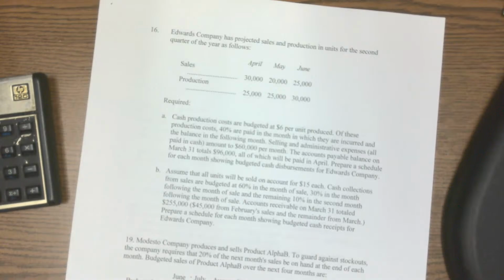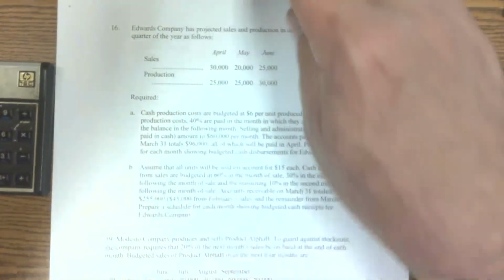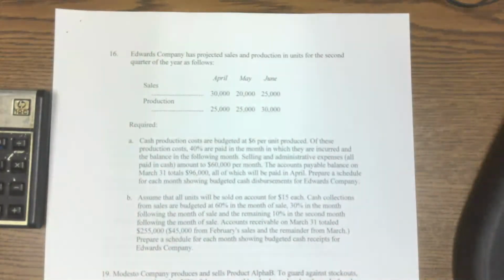Okay. Number 16. Edwards Company has projected sales and production in units for the second quarter of the year as follows. Cash production costs are budgeted at $6 per unit produced. Of these production costs, 40% are paid in the month in which they're incurred, and the balance the following month.